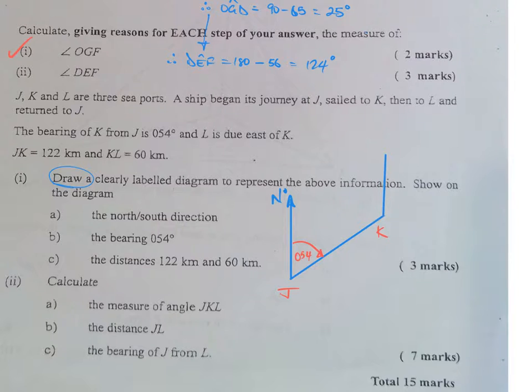That's my north line there going up that way. I'll put in my north. And it's now saying that L is due east. So L is dead east that way. If it's due east, then this is a 90-degree angle there. And this is now going to be my L over there somewhere.